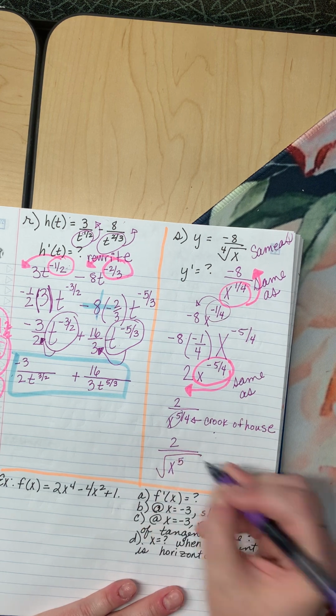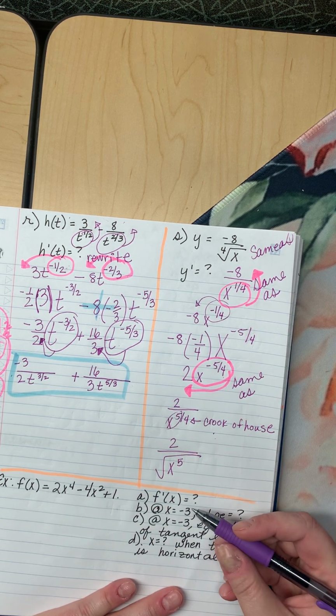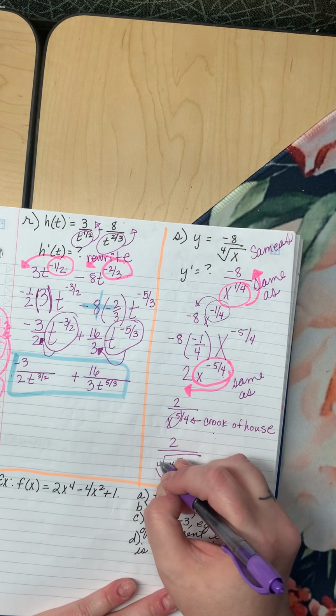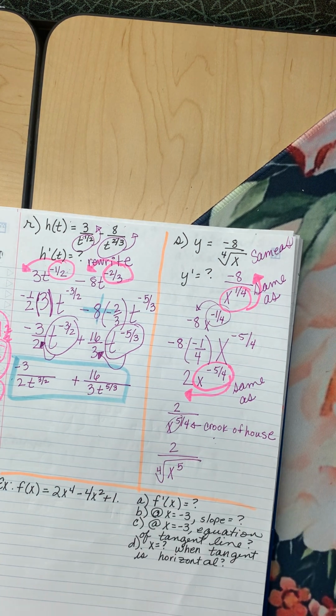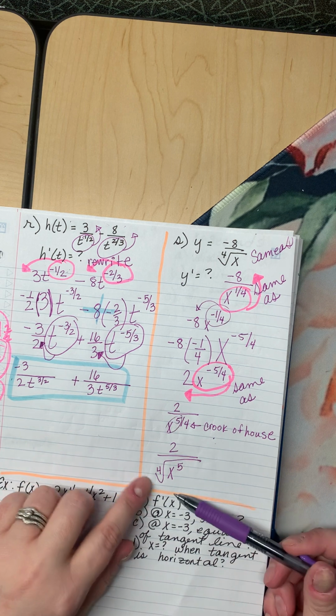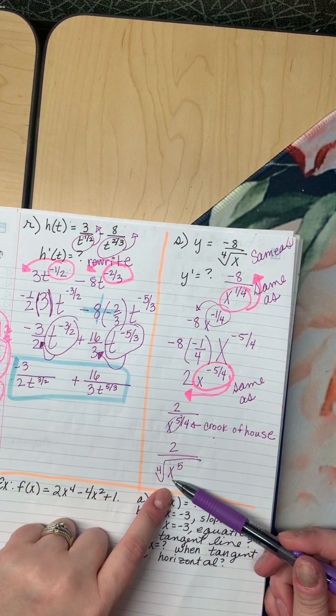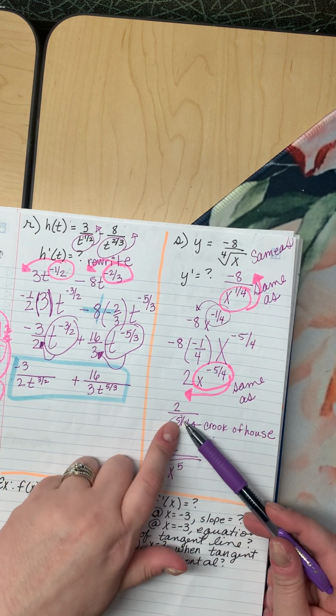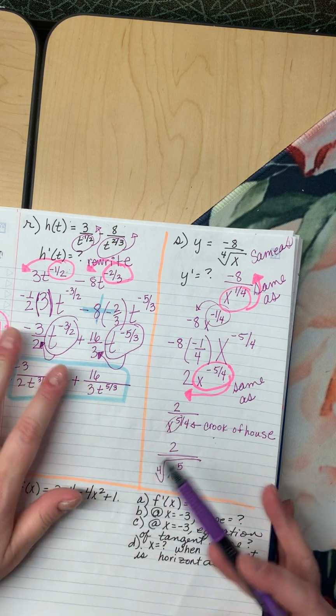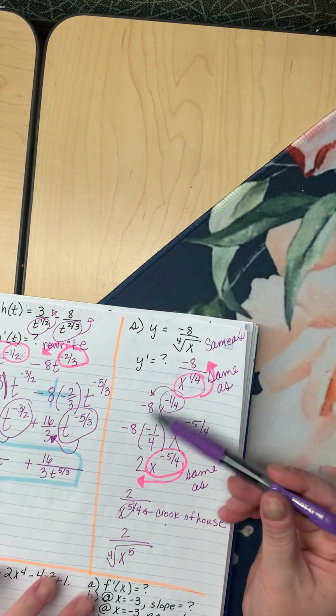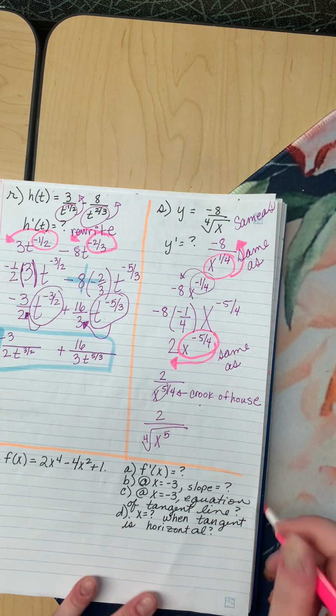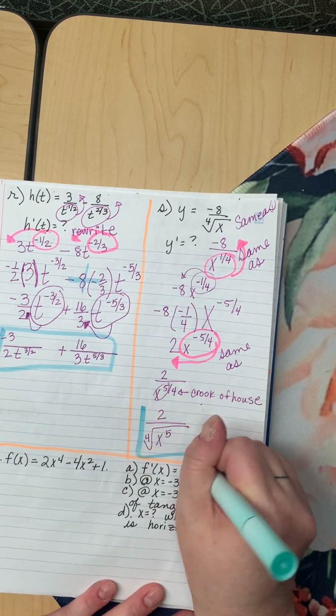So we'll put a house on top of that x to the 5. And then the 4 becomes the crook of the house. Okay, so the only reason the x is inside a house is because that x was attached to a fraction exponent. And since we started with a house, we have to end with a house. Yay, done with that problem.